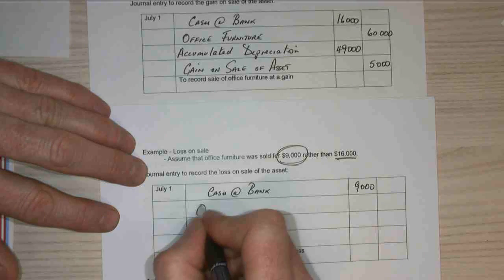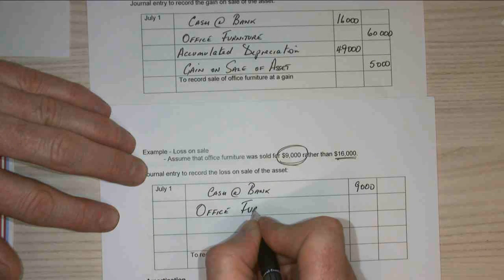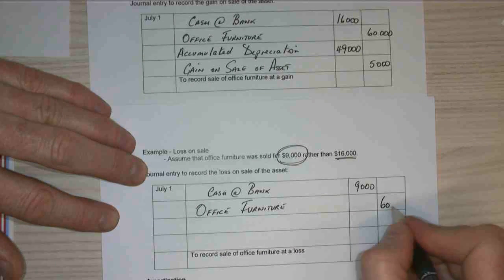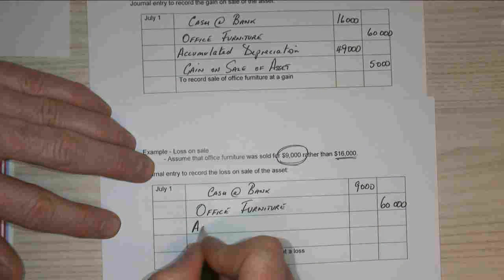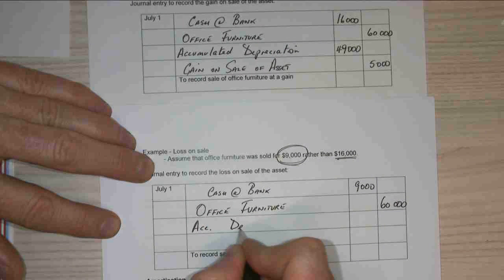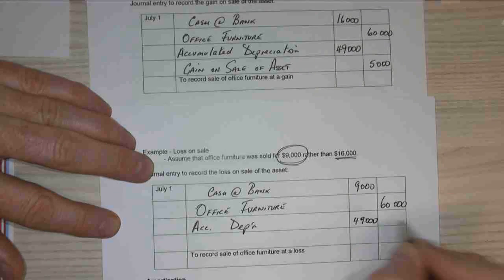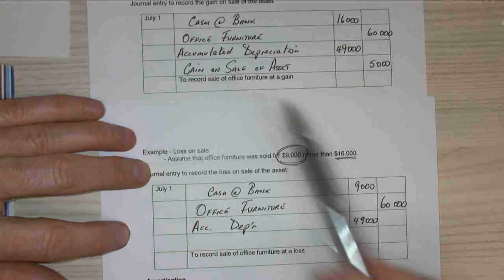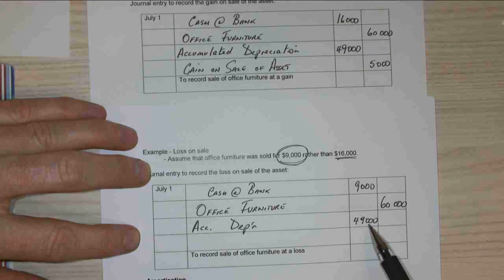I've got my office furniture, and that was 60,000, and once again we're putting that in as a credit because it's writing it off. My accumulated depreciation was 49,000. And now we haven't got a gain on the sale because I've got 9,000 plus 49 makes 58.